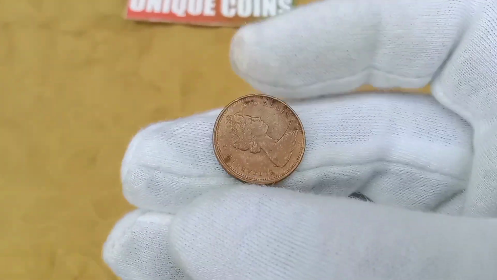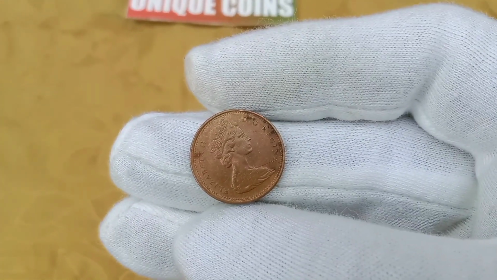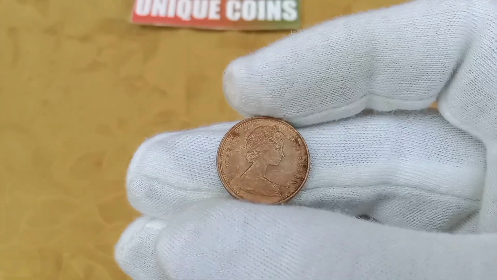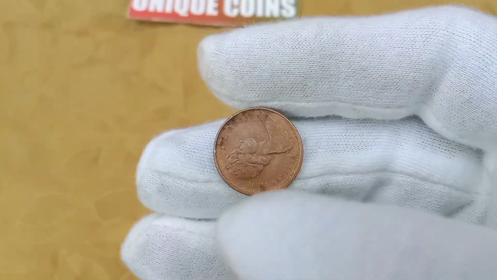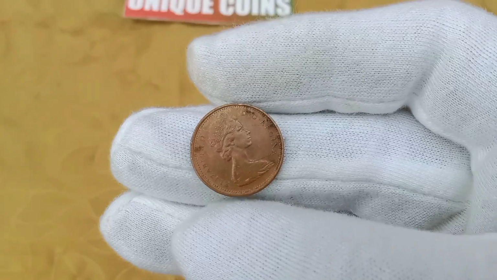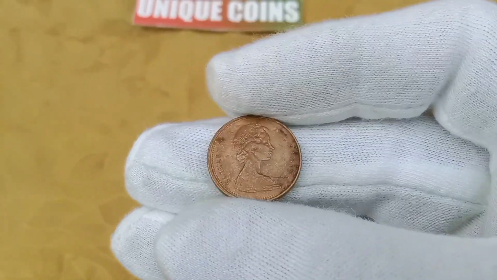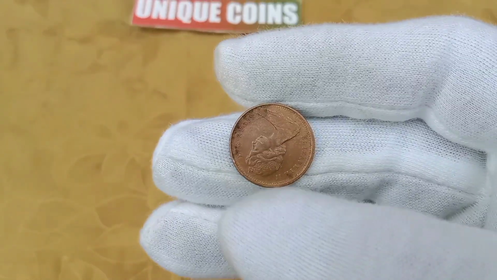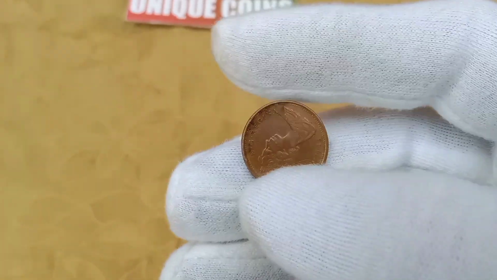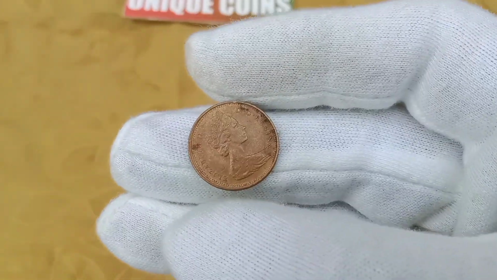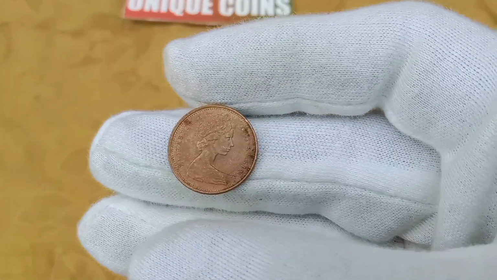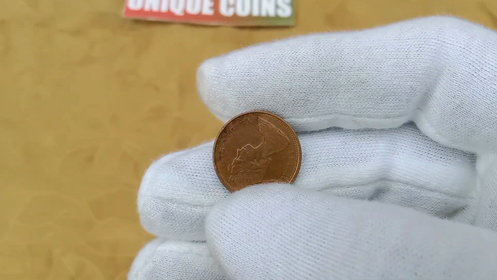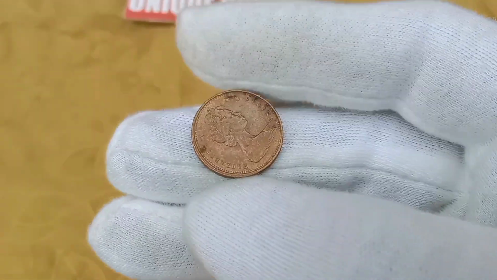In the 20th century, the 1970 Canadian penny features the familiar image of Queen Elizabeth II on its obverse, designed by Arnold Machin, whose portrait graced Canadian currency during that period. On the reverse, you'll find the iconic maple leaf design, which had been a staple of Canadian pennies for decades. What makes the 1970 version stand out is not only its age but also the relatively low mintage numbers compared to other years, which makes it more desirable to collectors.